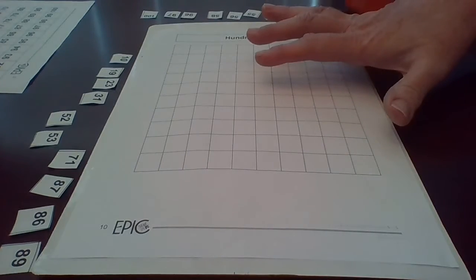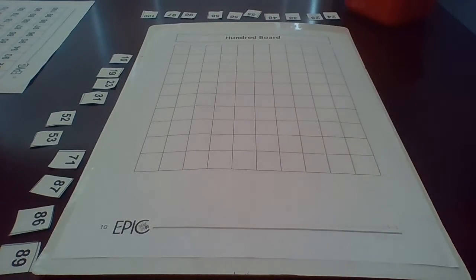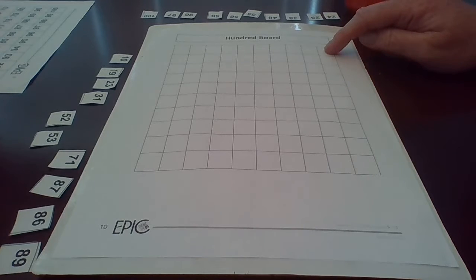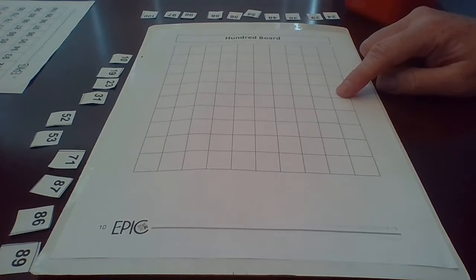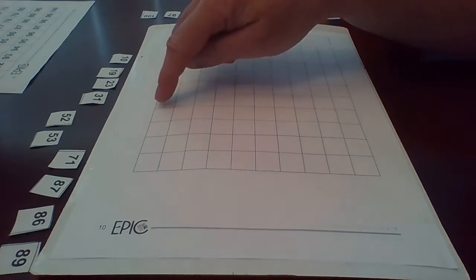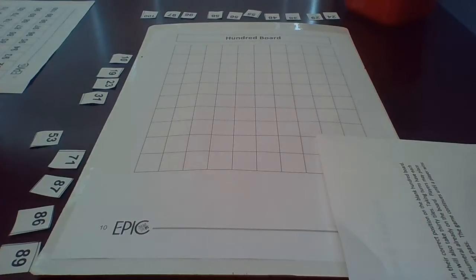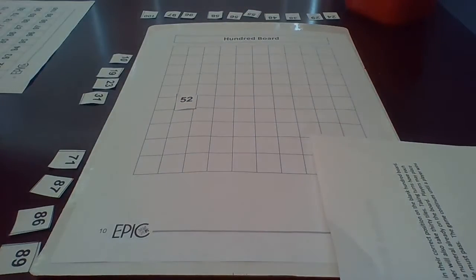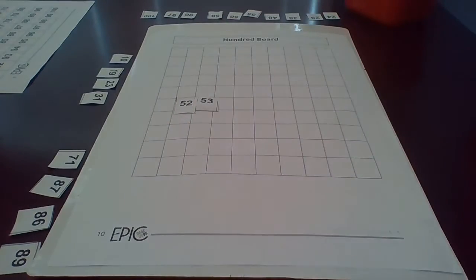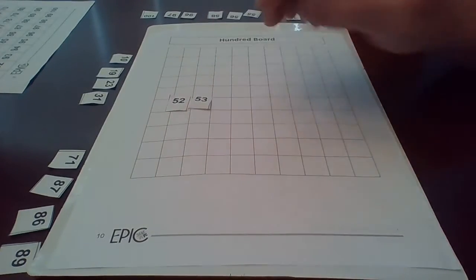Now this is blank. You can either challenge yourself and not look at your 100 board with the numbers on it, or you can use what you know about a 100 board. Remember, this starts with 10, so 10, 20, 30, 40, 50. So if player 1 is trying to place 52 and 53, they know this is 50, so this is 51, 52. These are kind of hard to pick up, so you have to be careful. 53. So that player has taken their turn. Then it's on to the next player.